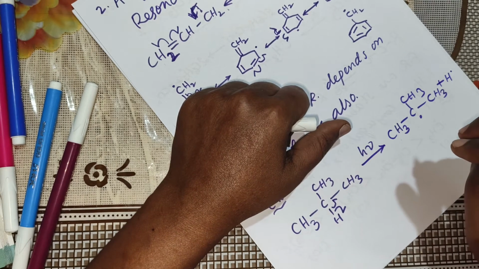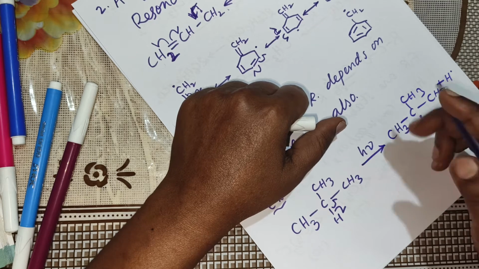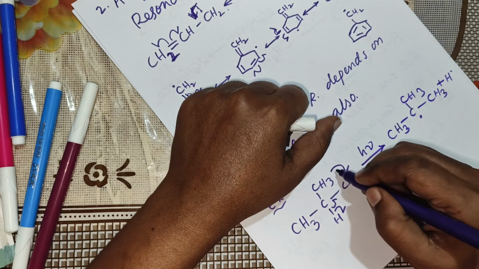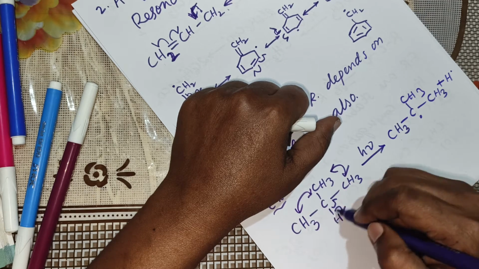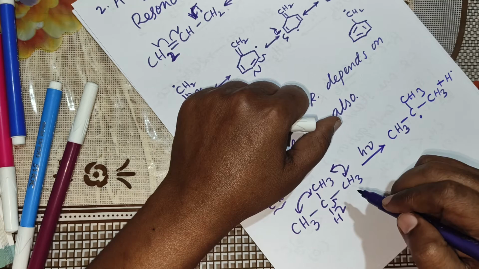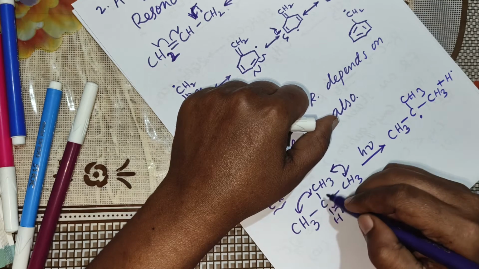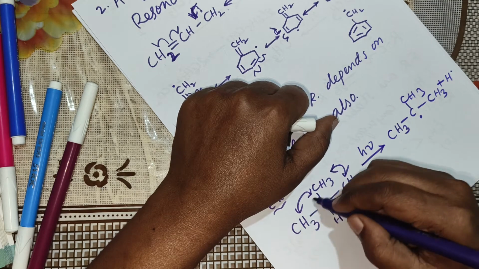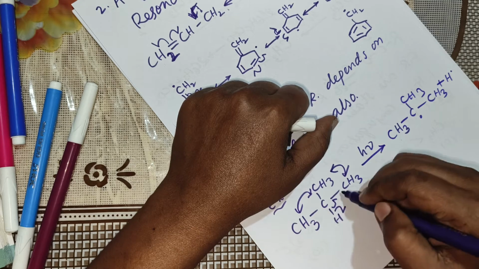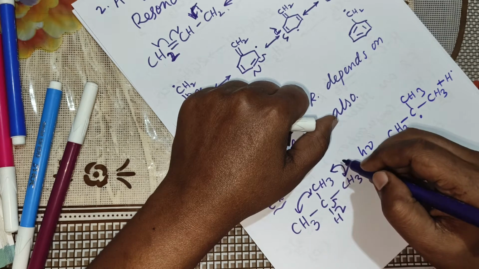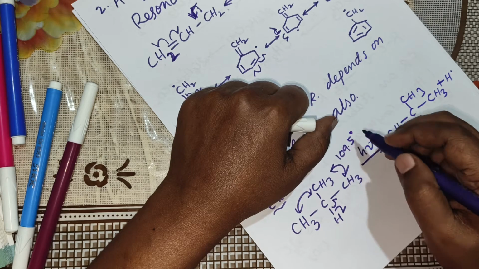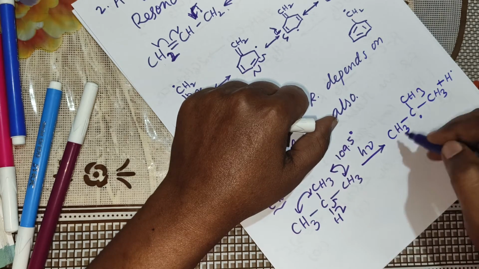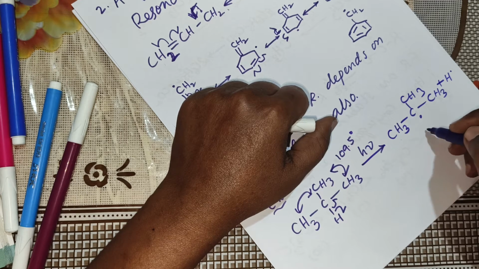When you observe the methyl groups, there is a steric repulsion, a repulsion between these two methyl groups and these two methyl groups. See the bond angles here, in between all of these, the bond angle is 109.5 degrees. Now when the free radical is formed, it becomes 120 degrees.